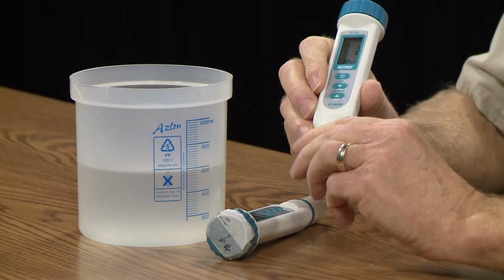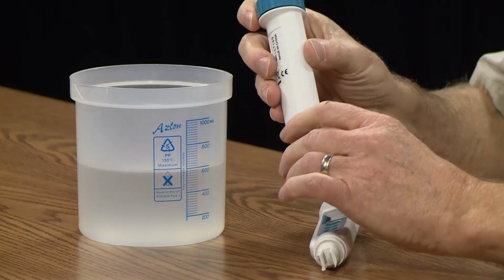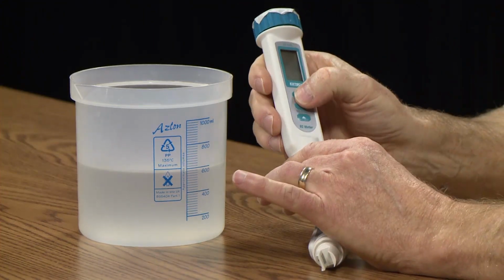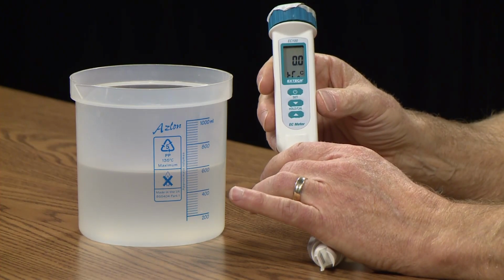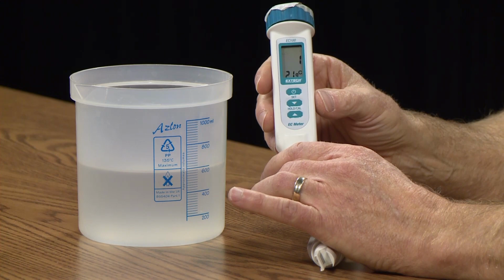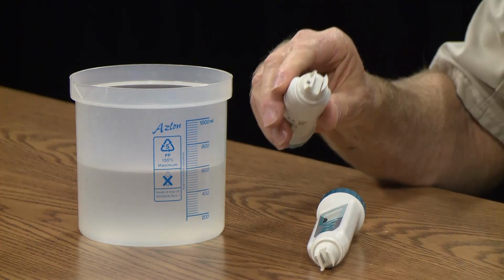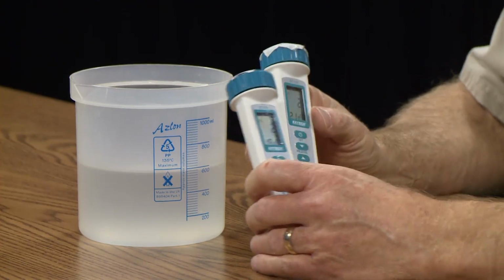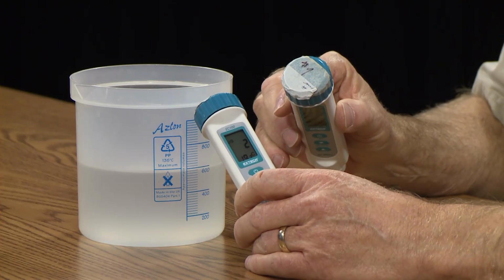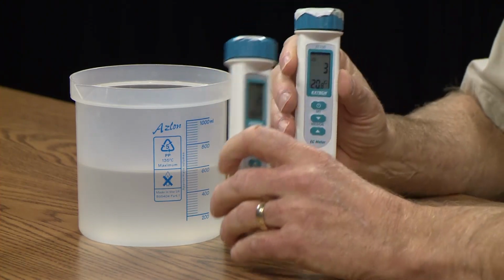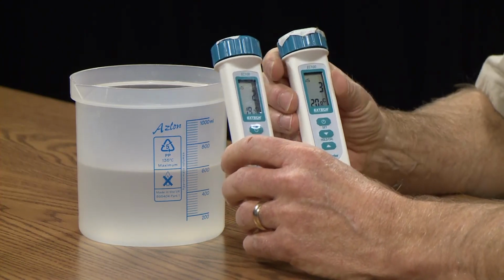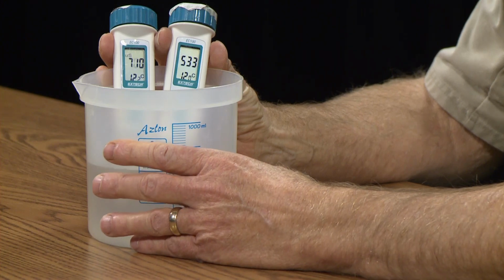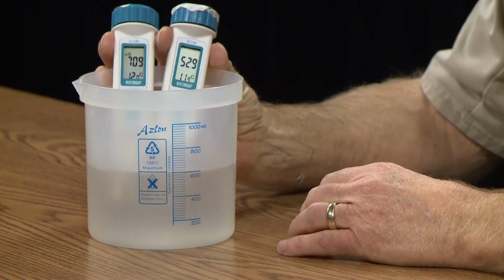Coming back, we'll do the same thing with this other one and turn it on. Just a punch of the button, it cycles through again. Hopefully we'll get to the readout screen. There it is. And we'll take off the cap. I've labeled one of them on the top, number 1, and the other one nothing, just to keep track of the conductivity meters. So anyway, we'll put them in. Let's see what kind of readings we have. There we go.